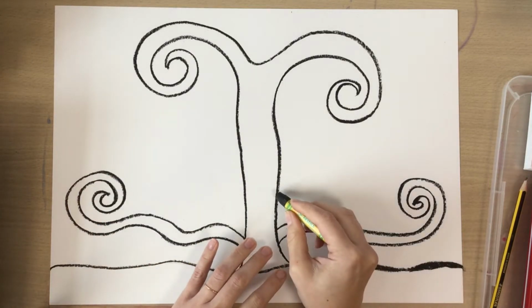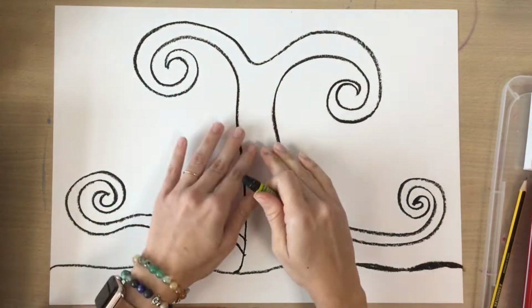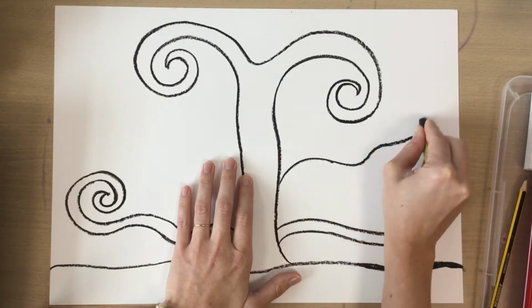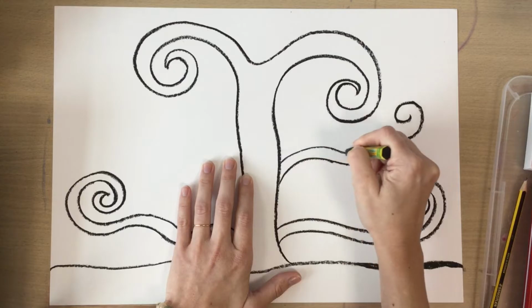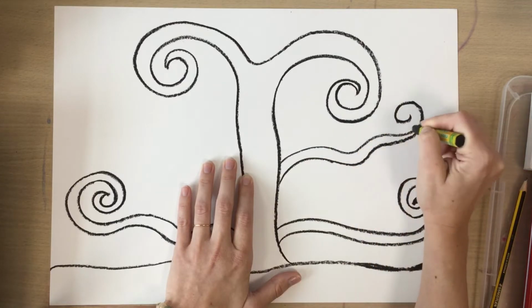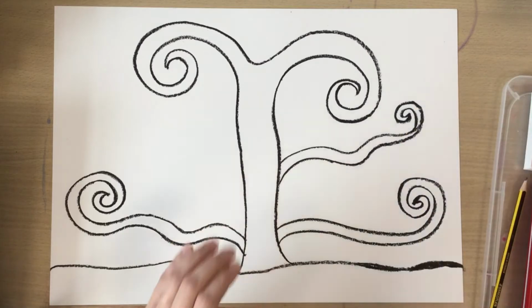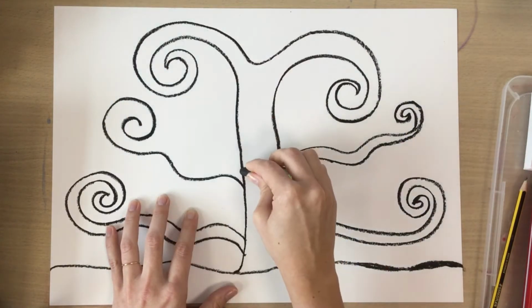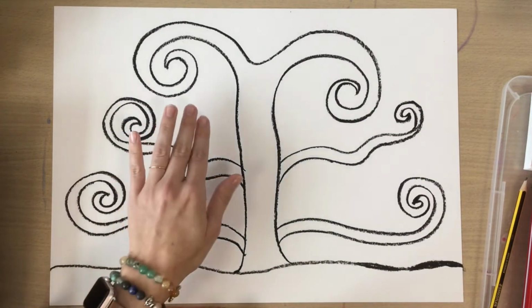Don't forget to add the middle branches. So we have some on the bottom, some on the top. Now we need some here in the middle. And you're going to follow the same pattern, wavy line, end with a spiral. Start at the trunk, copy, follow along to the very end. And do that on both sides. We have the structure for our tree.